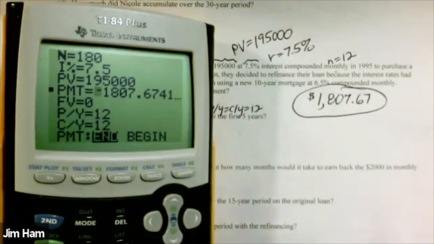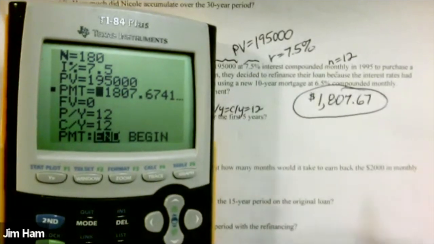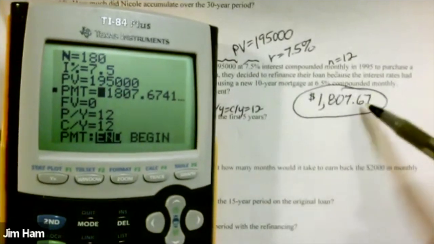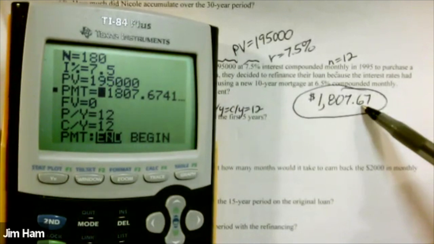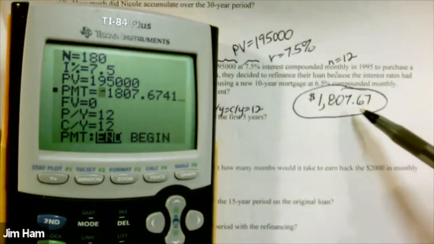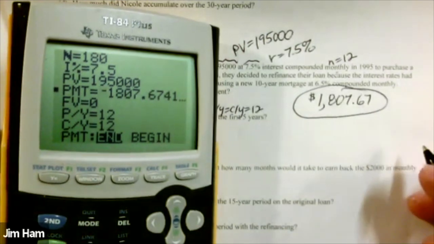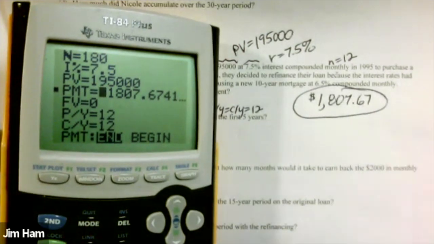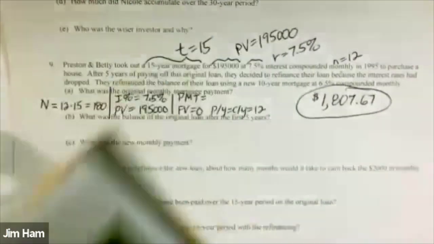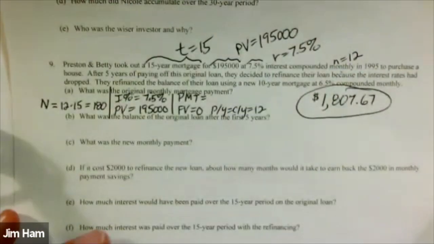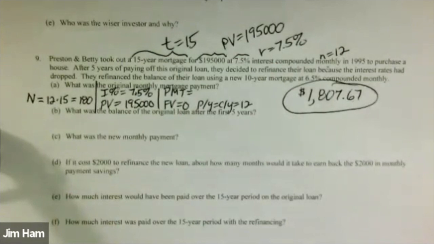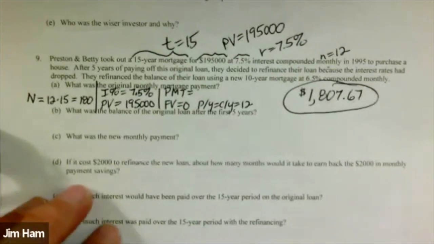Now, the reason this problem is so important is because if the interest rates go down, they can live in the same house but dramatically decrease their payment. If you mean dramatically, it would be like $100 or $75, but it's something. And if they'll actually save themselves some money in the long run, then why not do it?